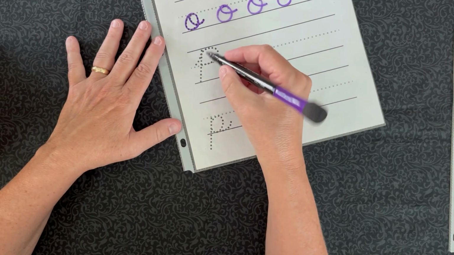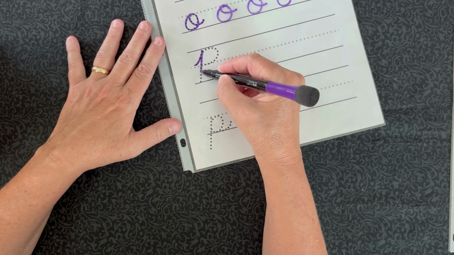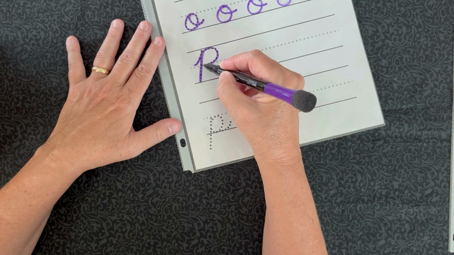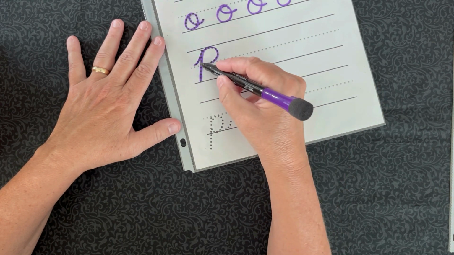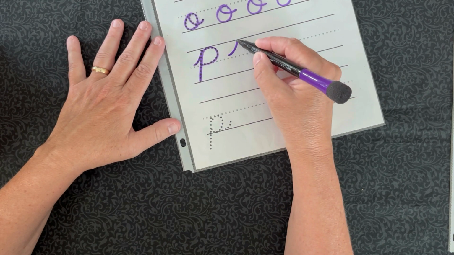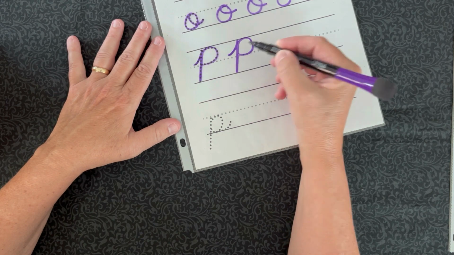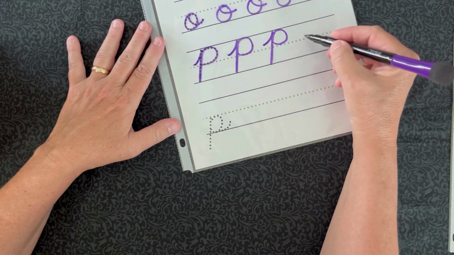Uppercase P. Tail, big line down, back up, and a big bump. Again, we will pick up our pencil to write the rest of the word since the tail ends up here. Tail, big line down, up, bump. Tail, big line down, up, bump.